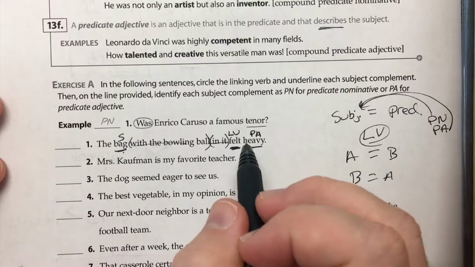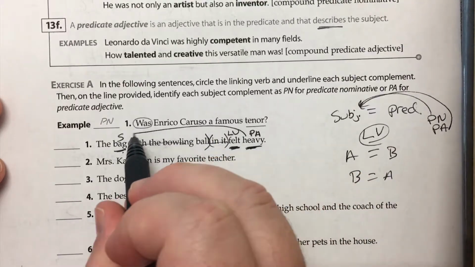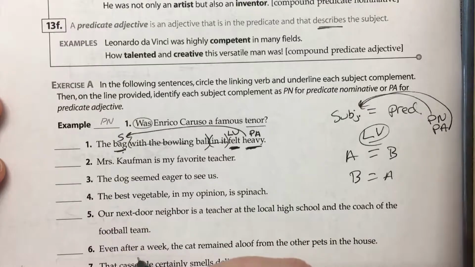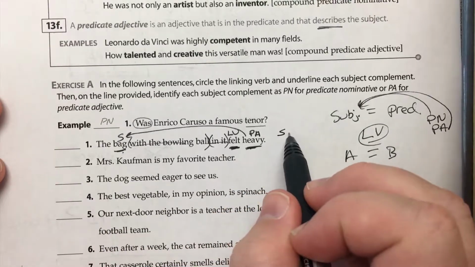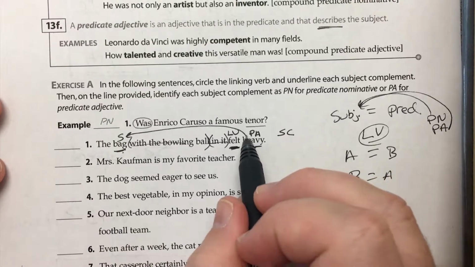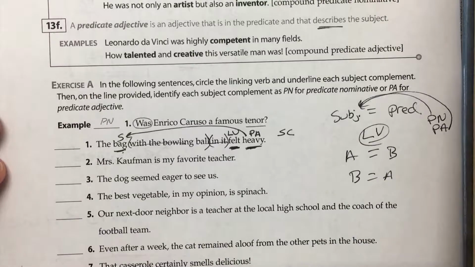And look what it does. What is heavy in the sentence? What's it describing? It's coming back and describing that subject. The bag felt heavy. So again, these are called subject complements because they go back and complement the subject. They go and describe or rename that subject.